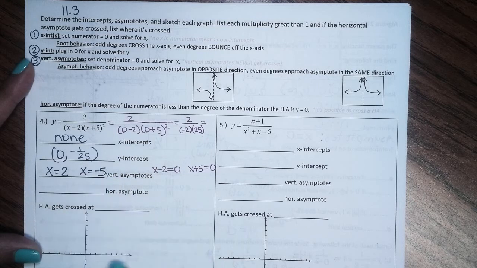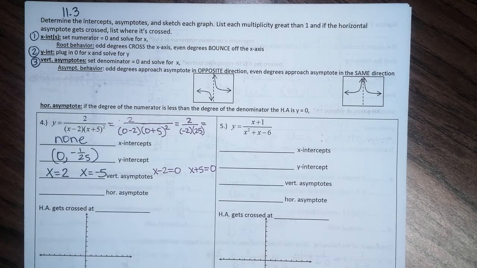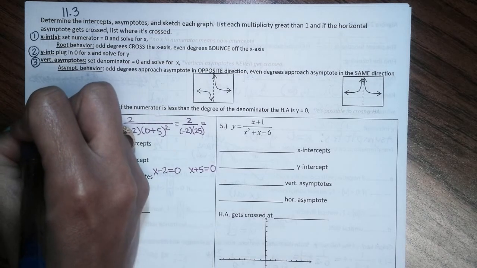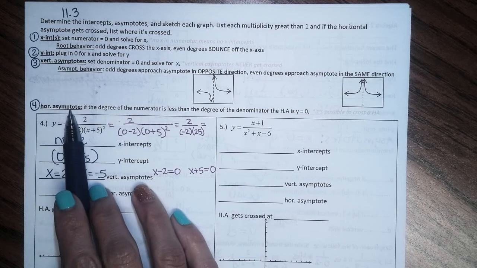I will graph those asymptotes in a second, and then I'll explain what this asymptote behavior means. For now, let's just write them down and keep going with our next step. Those were the vertical asymptotes. Now you need to do the horizontal asymptotes. Horizontal asymptotes go left and right. Here's how you find those.